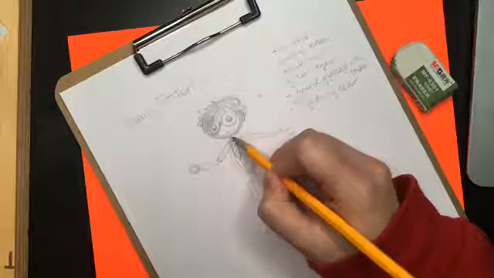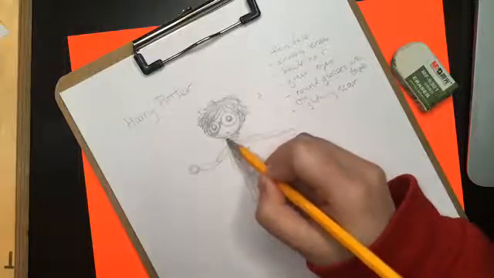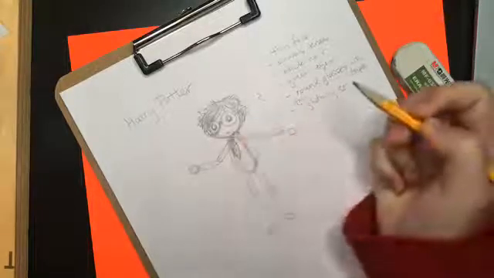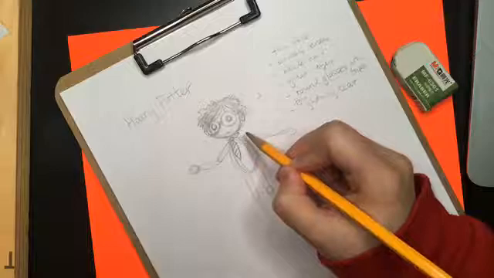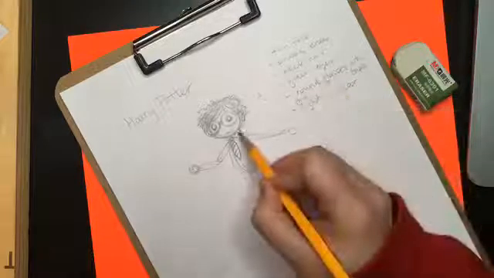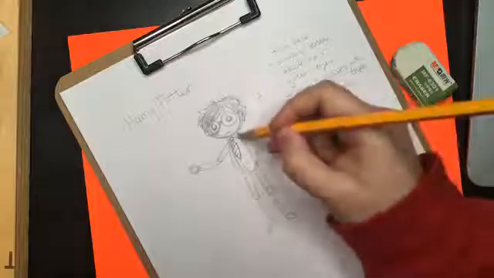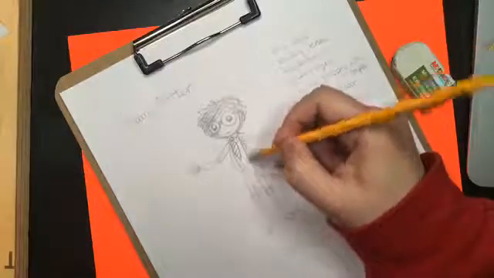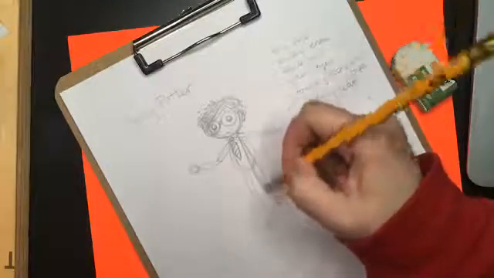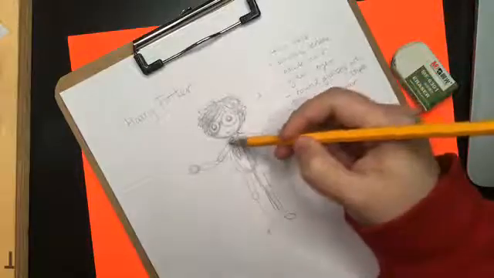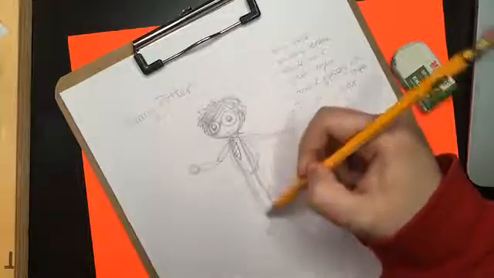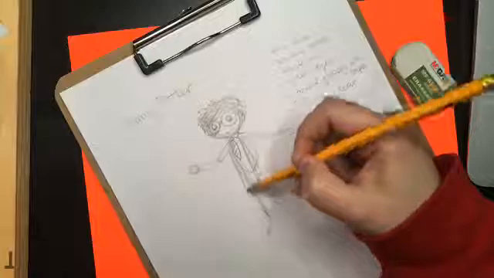And I think he has like a white collared shirt. And let's see, I think his cloak comes down to there. So his cloak will cover most of his body.